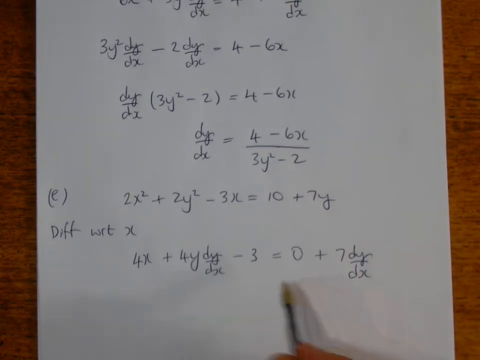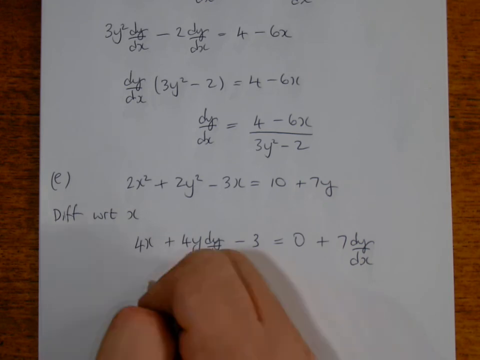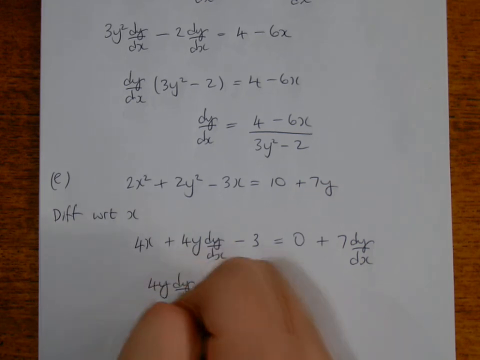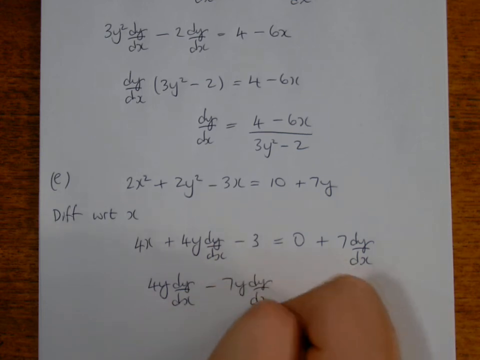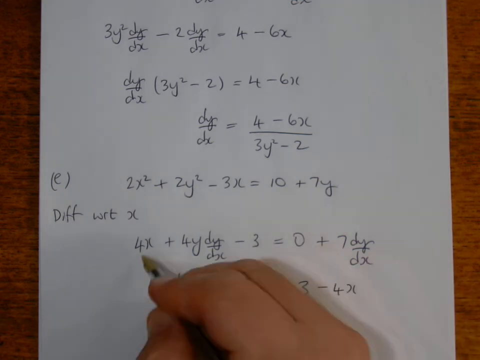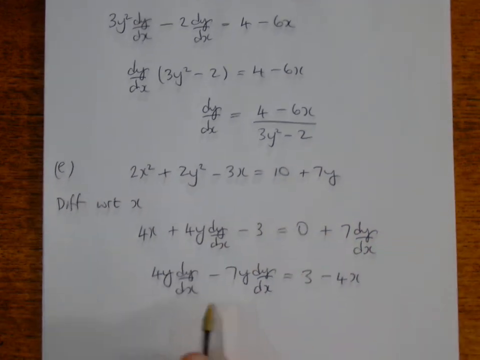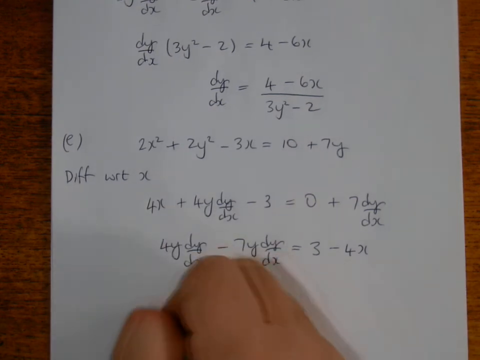So again, you've got to think about getting dy/dx's onto one side. Okay, so you've got 4y dy/dx minus 7y dy/dx equals 3 minus 4x. Take the minus 3 over, take the 4x over. So get the dy/dx's onto the left side, take the other terms over. So factorize then dy/dx.